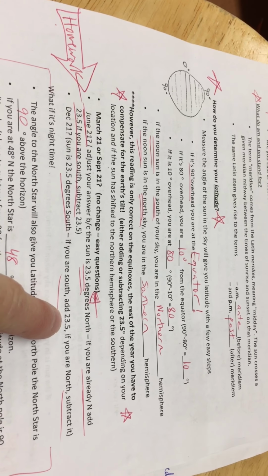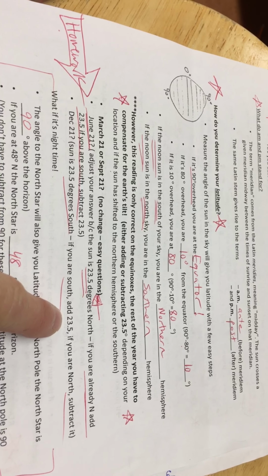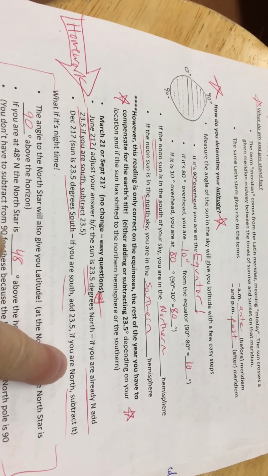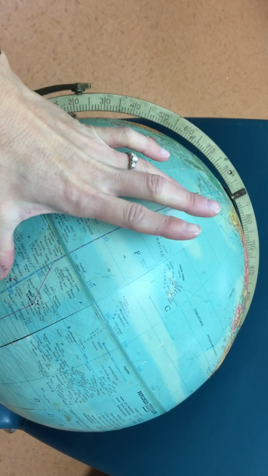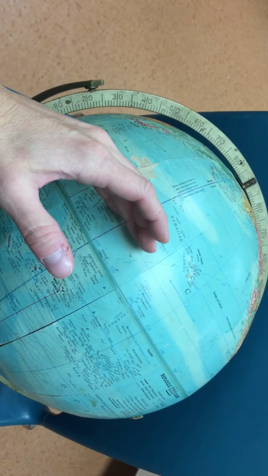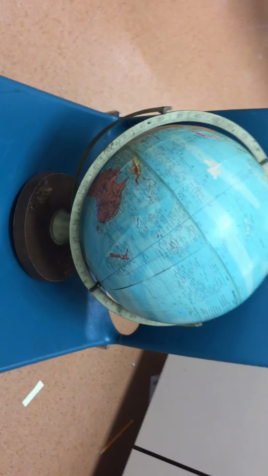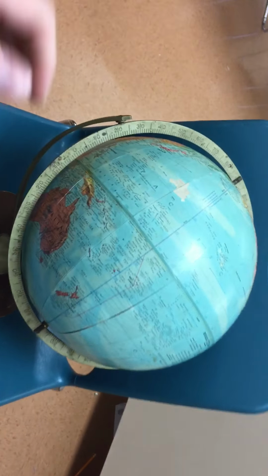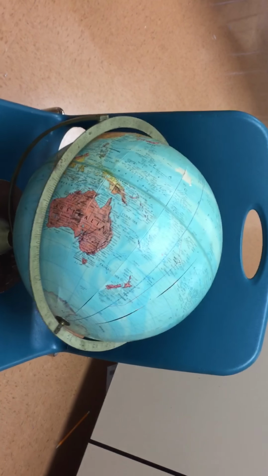So if you're already in the southern hemisphere, you're going to add 23 degrees. But if you are in the northern hemisphere, say you're up here, and the sun has shifted that much, you have to move down 23 degrees, which is like subtracting it from 40. So that's how you determine latitude. And so hopefully that helps.